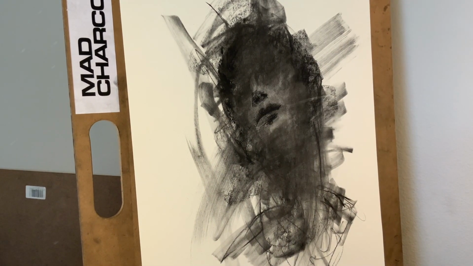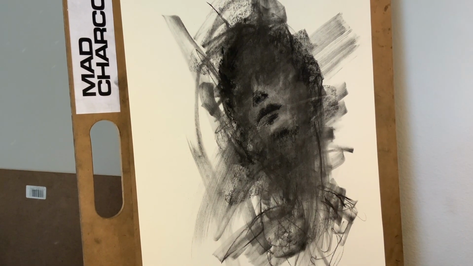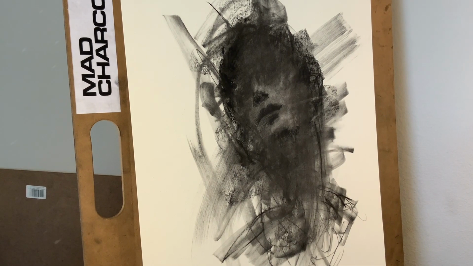For this drawing in particular, the importance I was trying to elaborate on is the expression or the expressive nature of what I'm drawing.